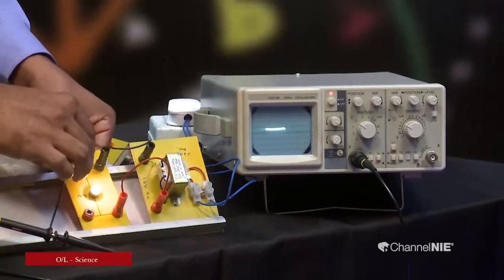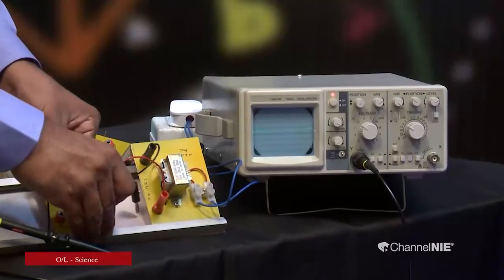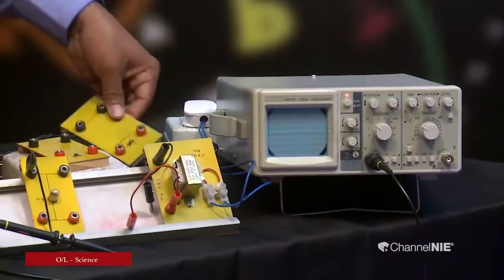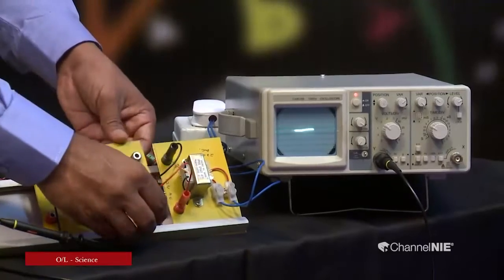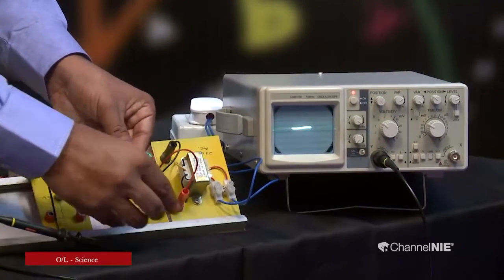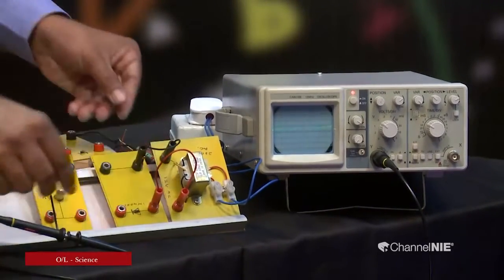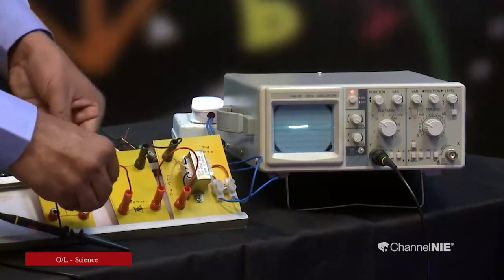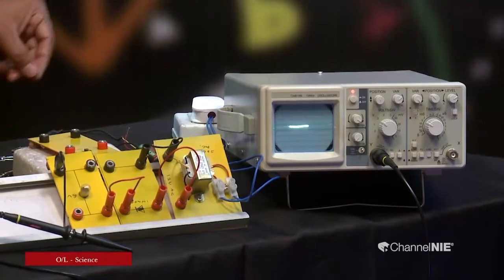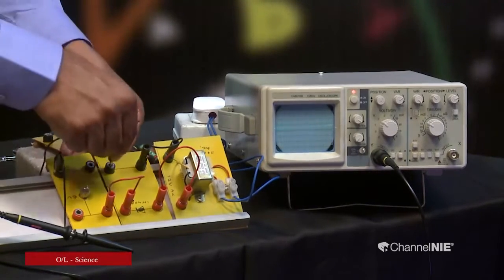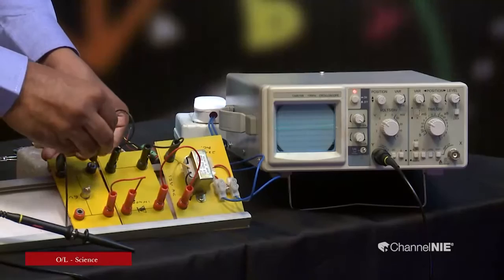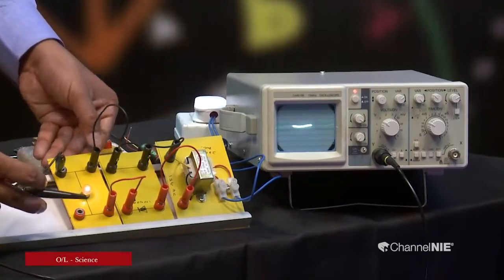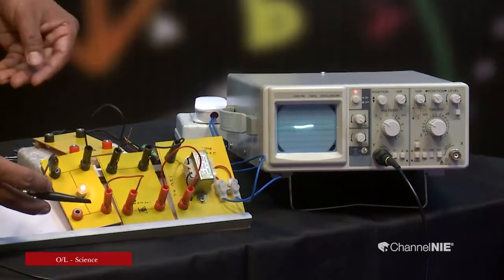Now I am going to connect the diode. We can say this diode as a rectifier diode because a diode is an appliance that converts the AC current into a DC current.